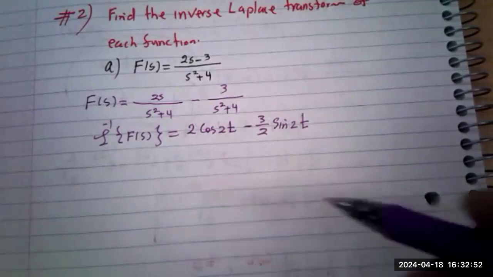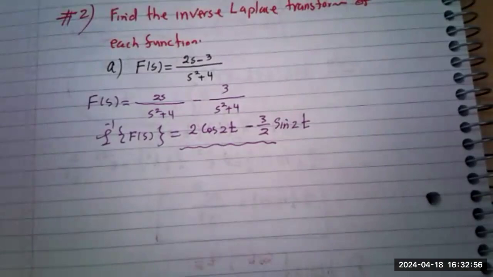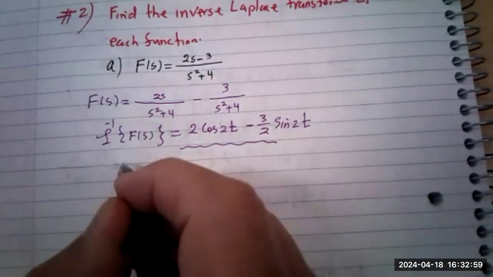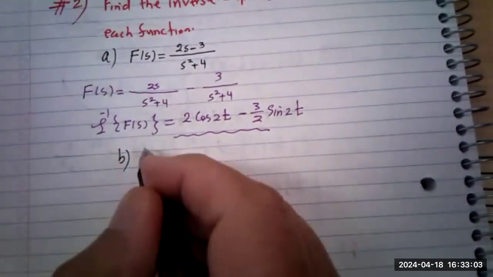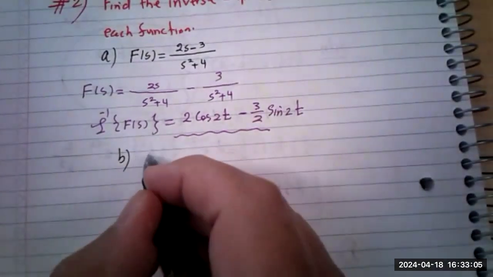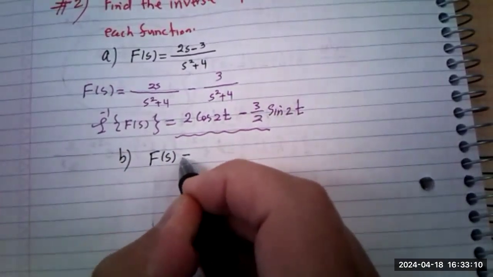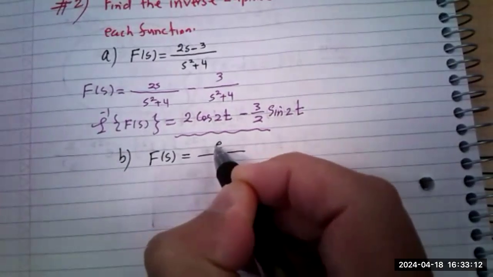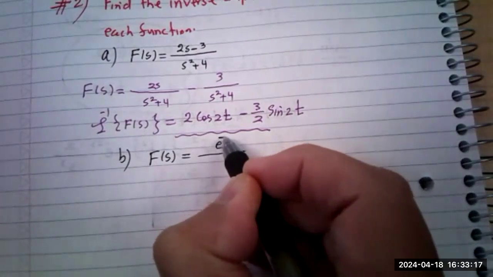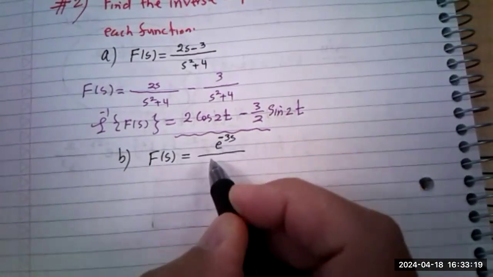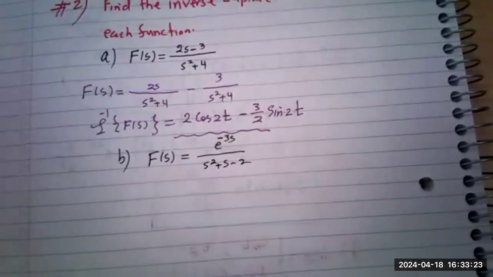Any question? It's a very popular case. Most of the time we're going to operate this one. Now, the second one is the one where we need the translation theorem. We have 2 translations. So the function is F(s) equal to e to the negative 3s, e to the negative s over s squared, s minus 2.